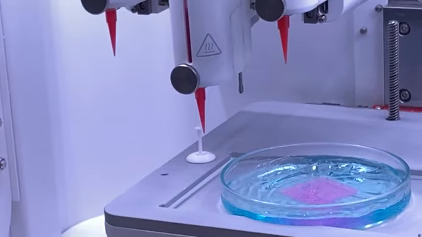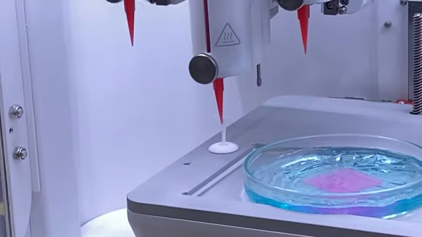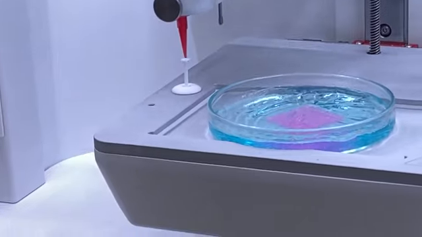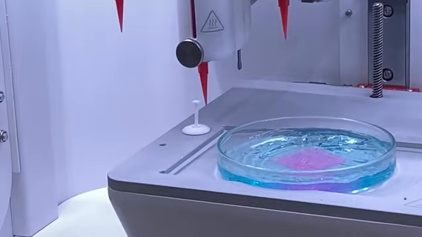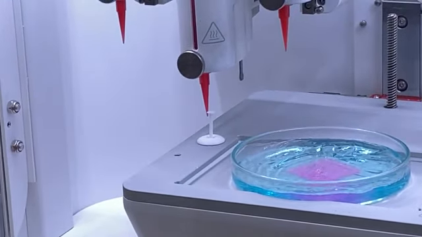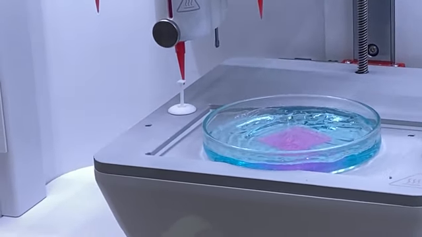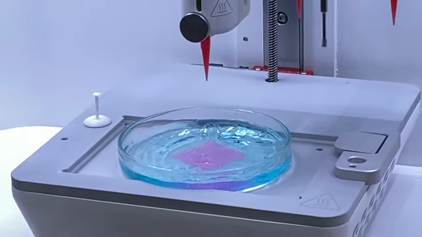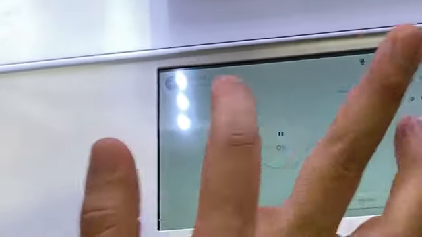So the calibration process happens with all the print heads. Even if you have just one print head printing, the setup is going to be for all 3 calibrated. Okay, it is calibrated already. So set and now start.